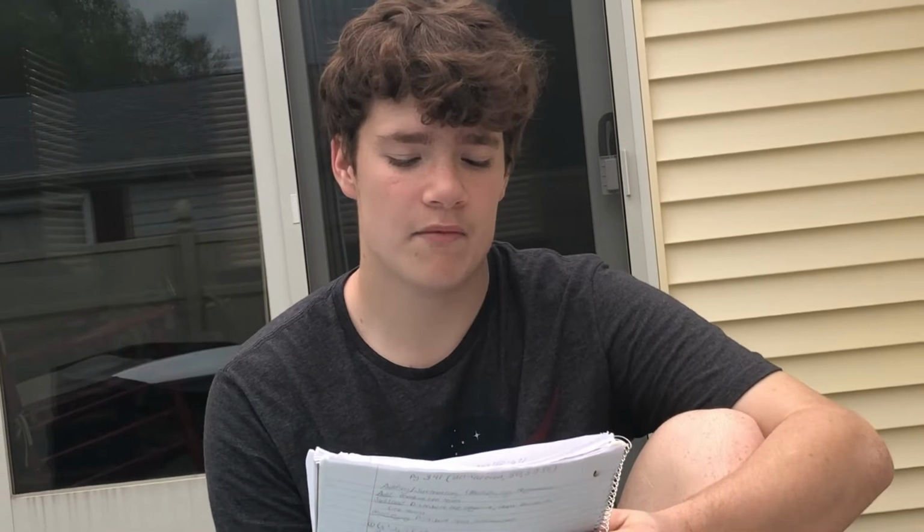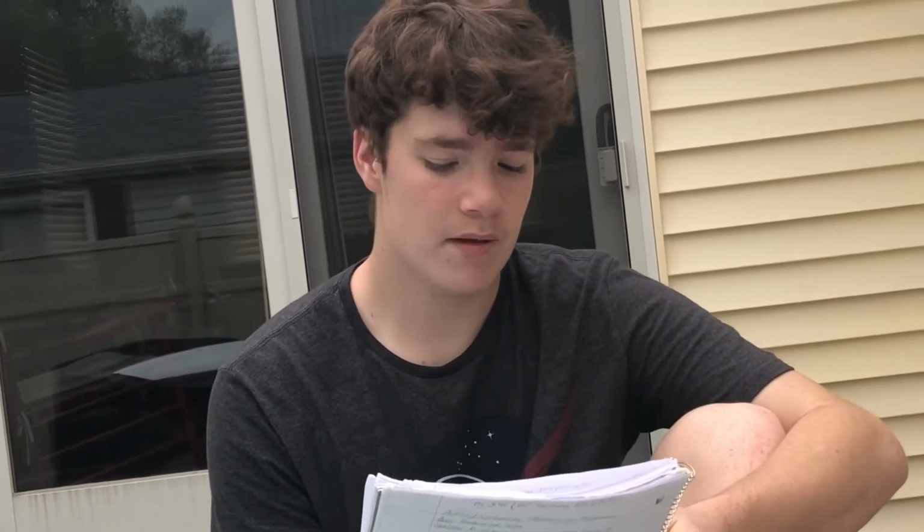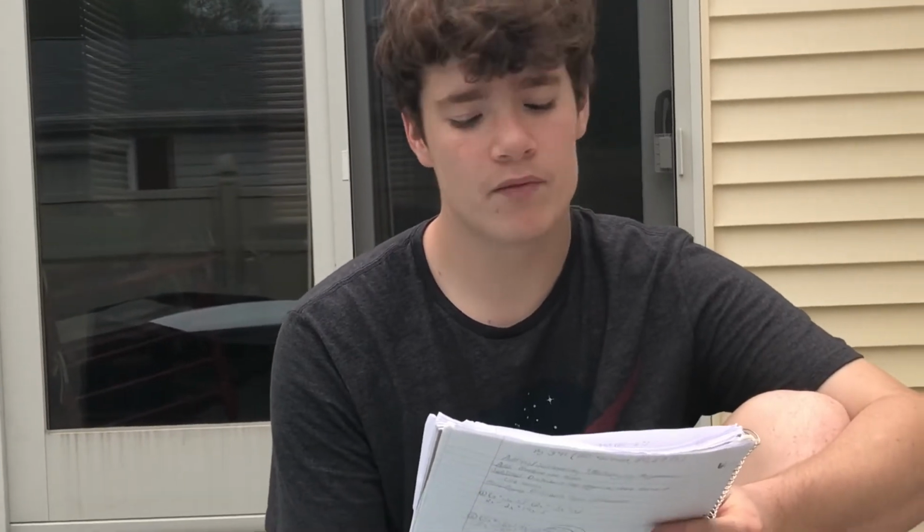Now we're going to be going over the difference of cubes. A to the third power minus b to the third power equals, in parentheses, a minus b, new parentheses, a to the second power plus ab plus b to the second power, in parentheses. This is a formula, by the way.